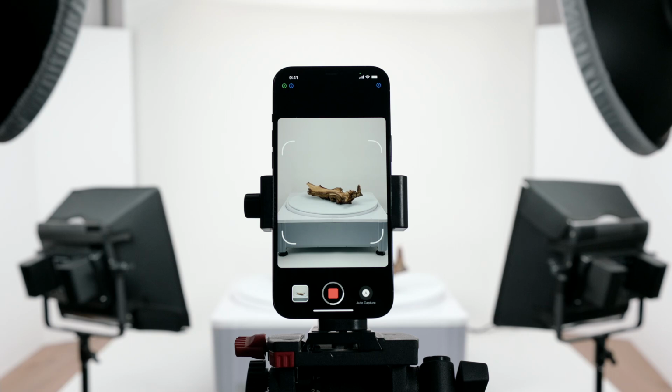This contains an iOS device for capture, but you can also use a digital SLR. A mechanical turntable to rotate the object, some lighting panels in addition to a light tent. The goal is to have uniform lighting and avoid any hard shadows. A light tent is a good way to achieve this.